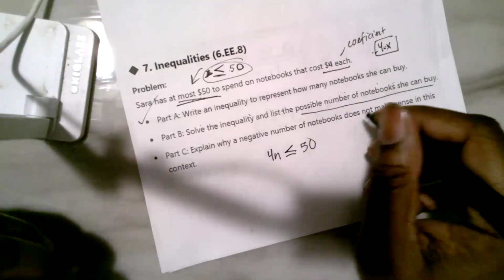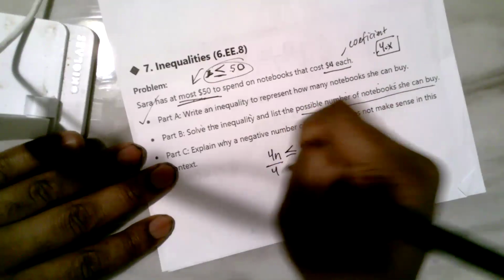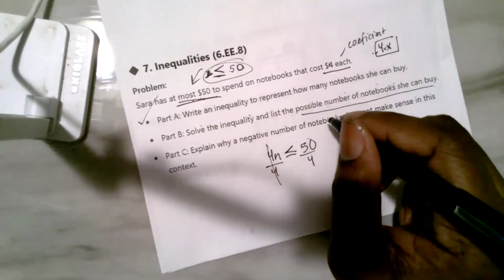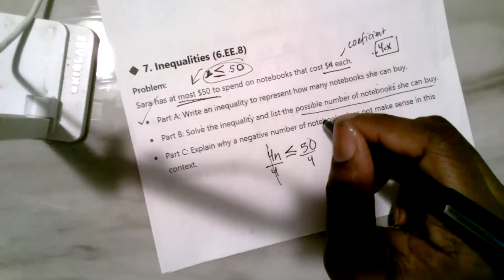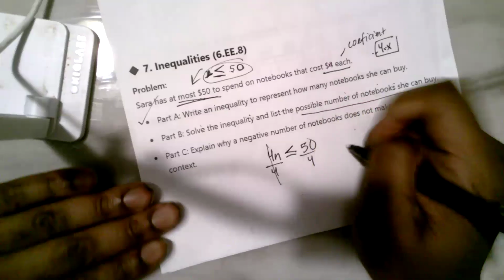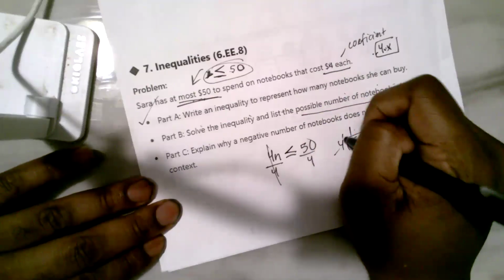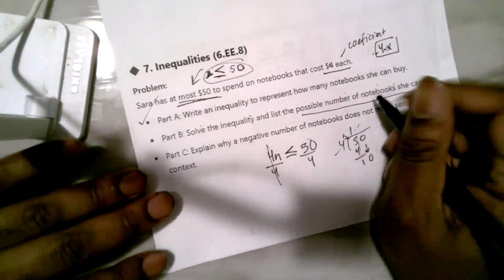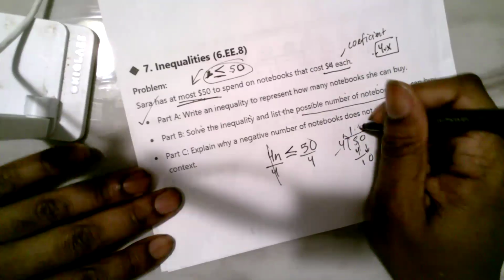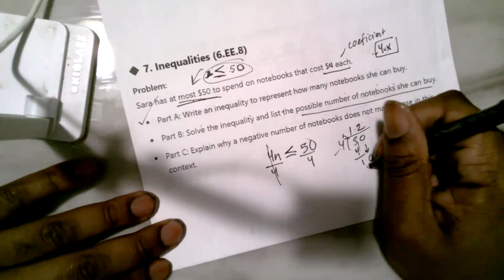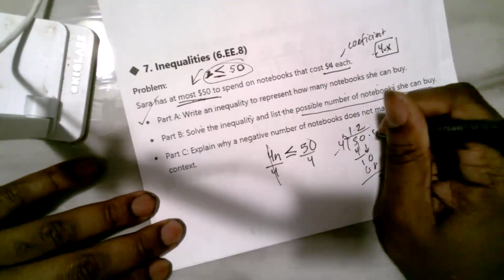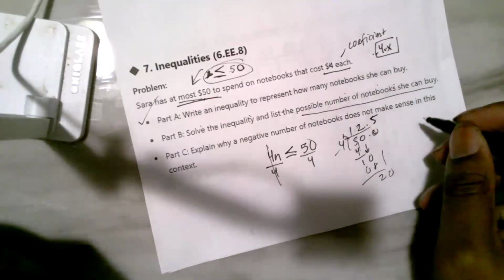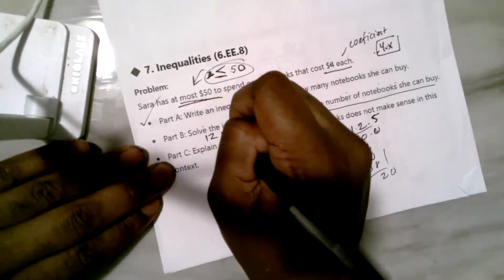Now, a notebook is a whole thing, so I know there's no fractions. So I want to divide by 4 on both sides. 50 divided by 4 is about 12, sorry. 12.5. And since you can't have half a notebook, you can do 12 notebooks.